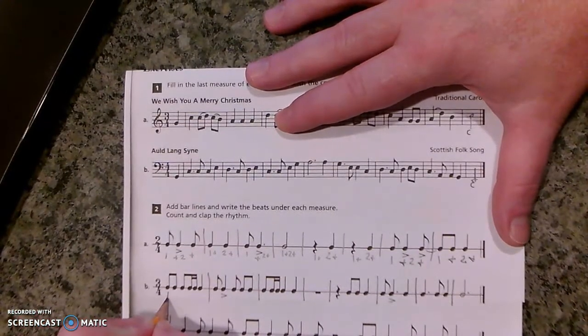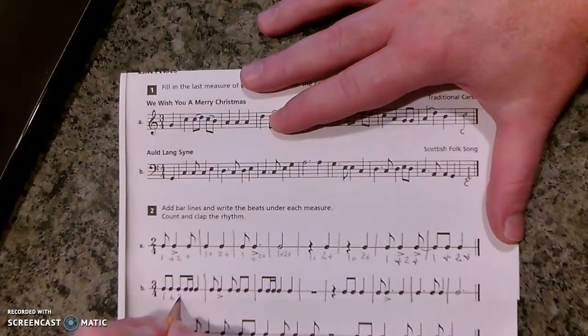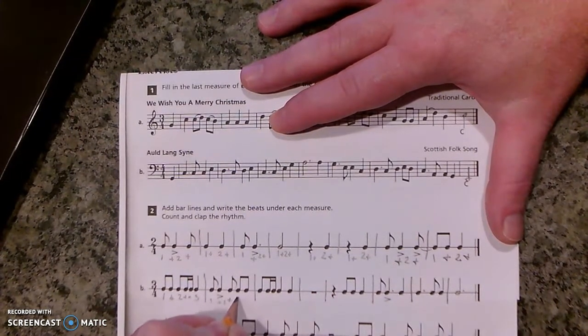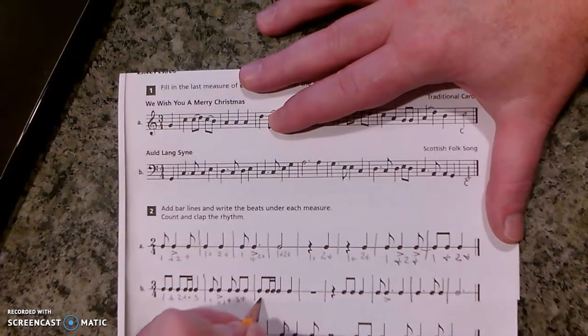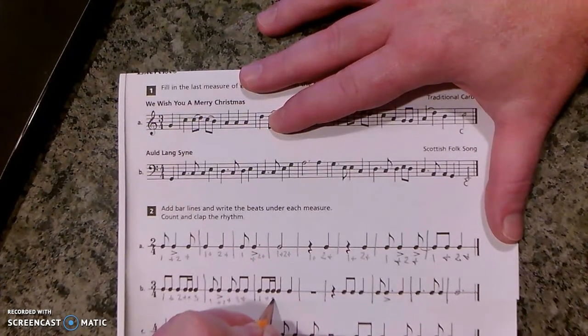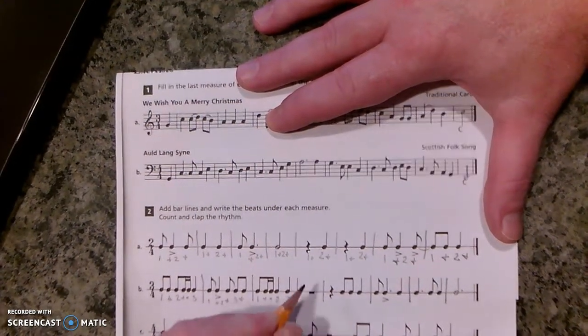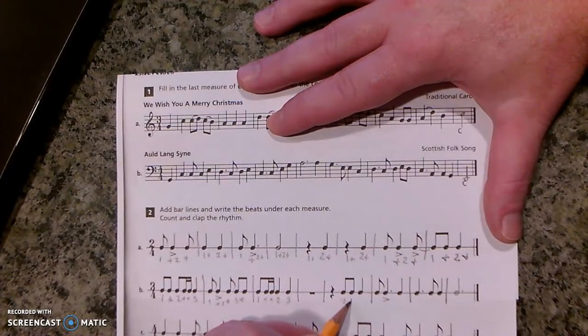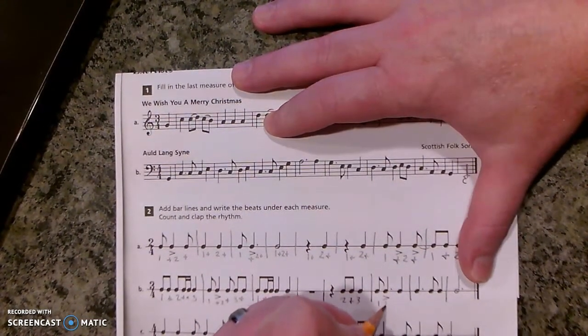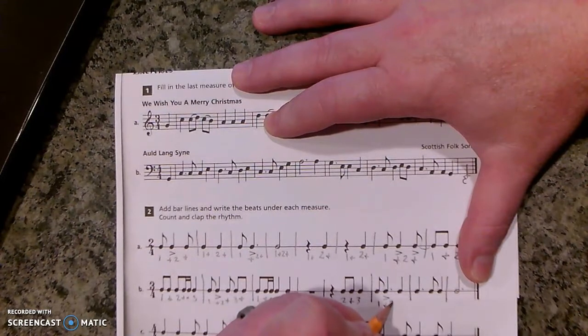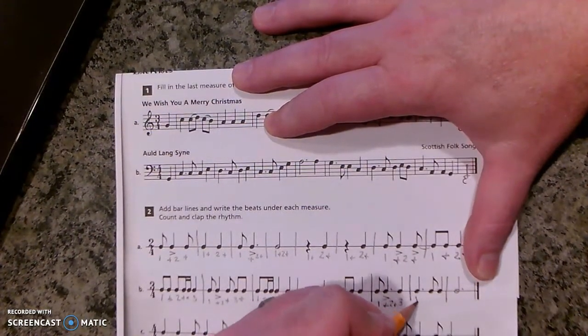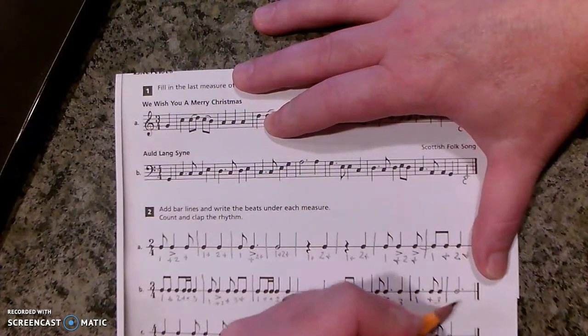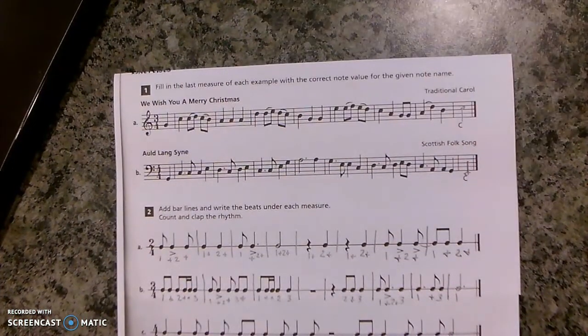So here's 1 and 2 and 3. 1 and 2 and 3 and 1 E and 2 and 3. We won't write anything there, but we keep counting. 1, 2 and 3, 1 and 2 and 3, 1 and 2 and 3, 1, 2, 3.